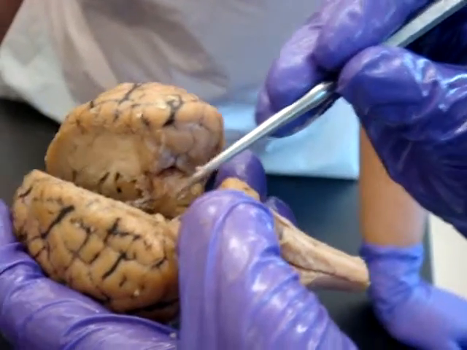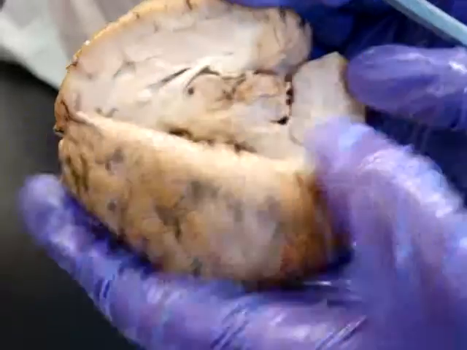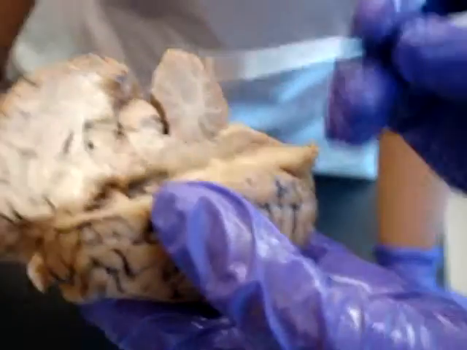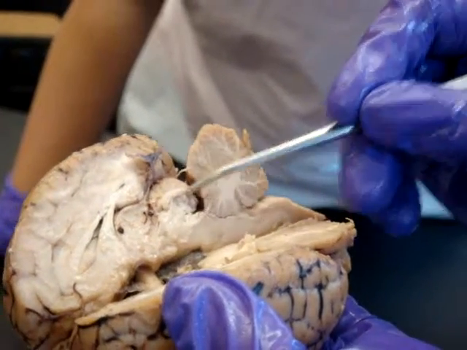Last few things are the inferior and superior colliculus. Up here, right here, is the superior colliculus, and this is the inferior colliculus. So then if you go to the sagittal cut, again, this is superior colliculus, and this is inferior colliculus.